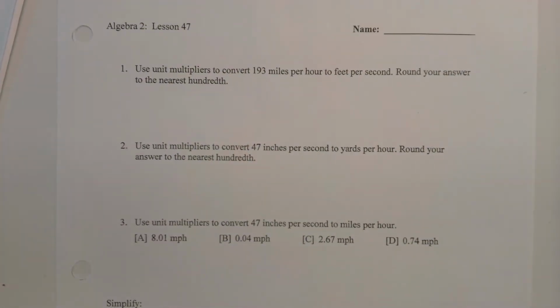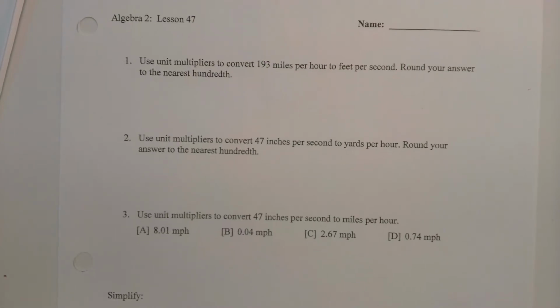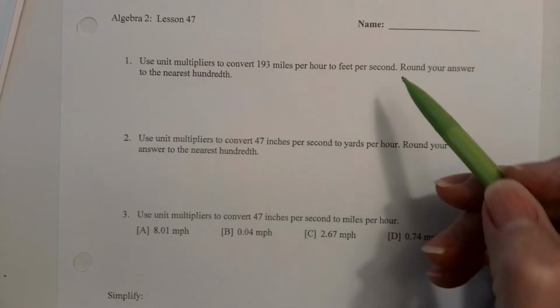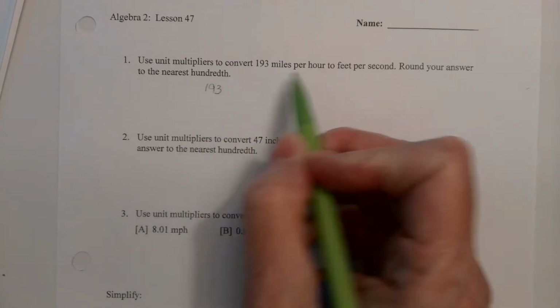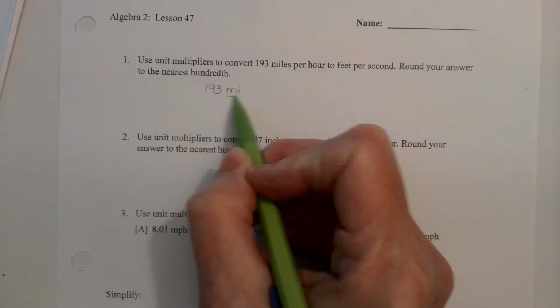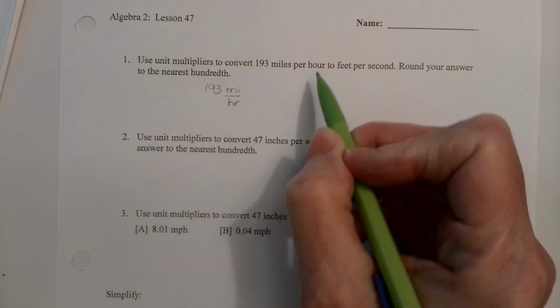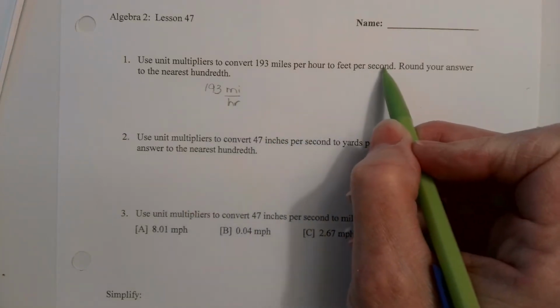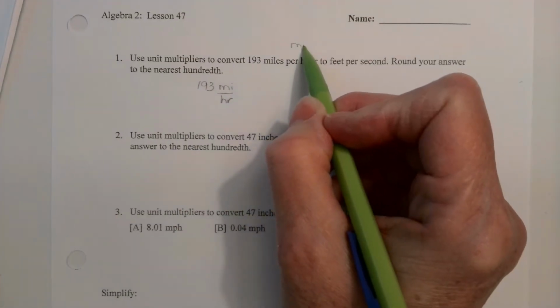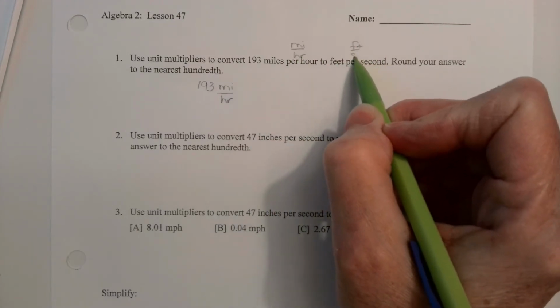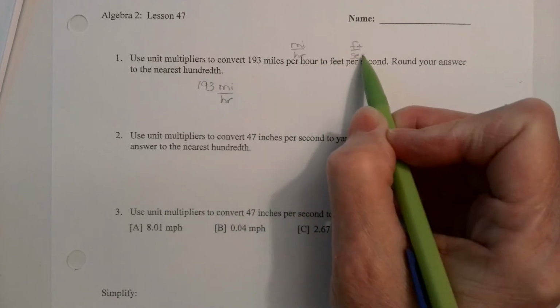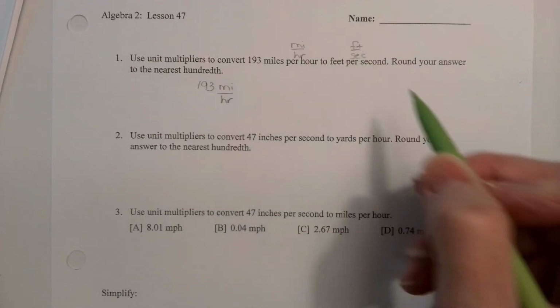Okay, lesson 47. Using unit multipliers to convert these rates. So we have 193, and it says miles per hour. Write it as miles over hours. And we want to change that to feet per second. So this is going to be miles over hours, and this is feet per second. So the miles have to become feet, the hours have to become seconds.